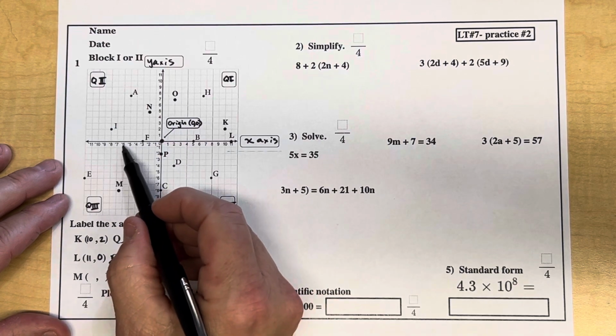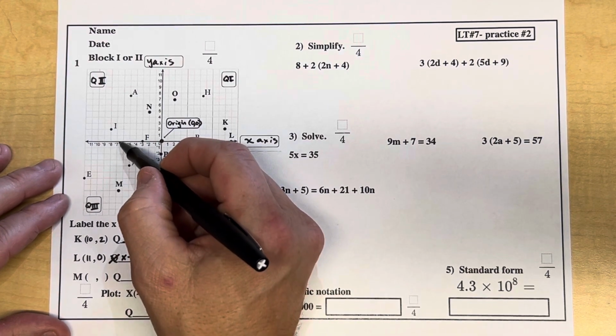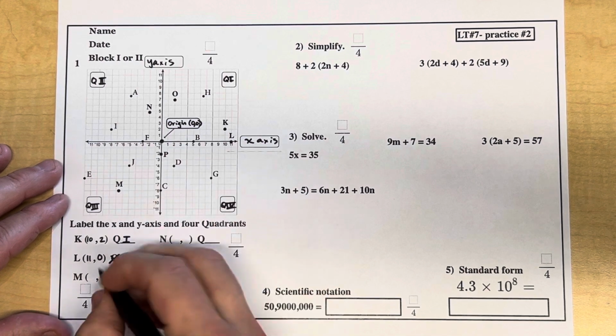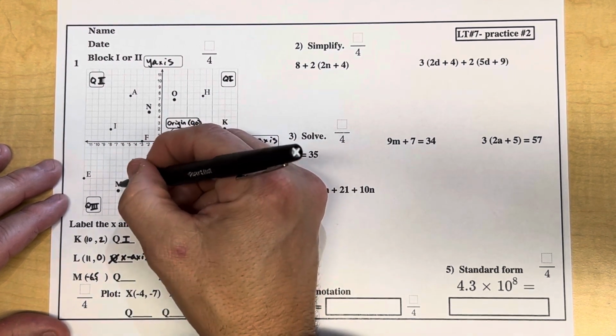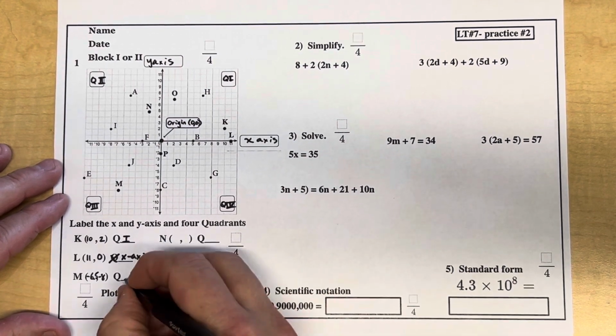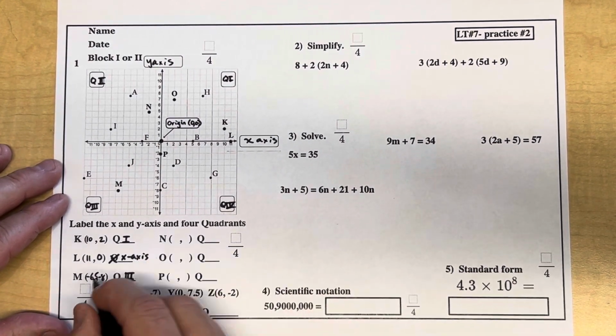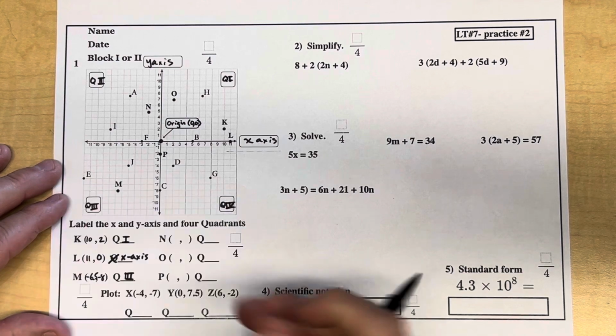M is right here. I go to elevator -6.5. That's x, that's first. And I go down to floor 8, -8. And that's in quadrant 3. When your x and y are both negative, you're in quadrant 3.